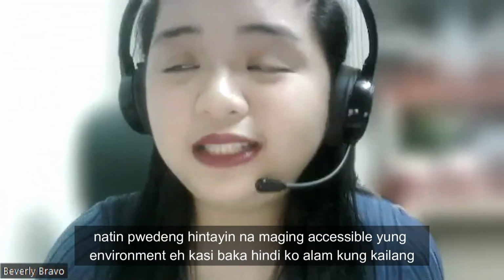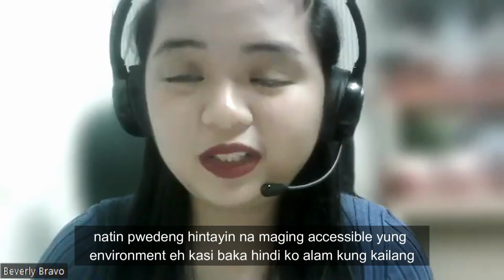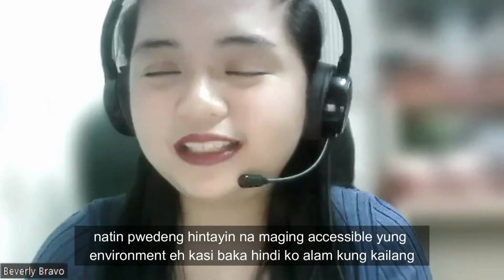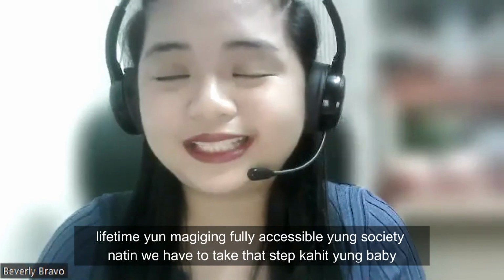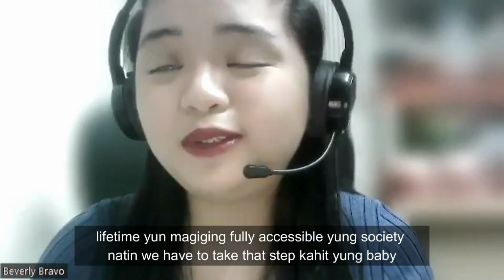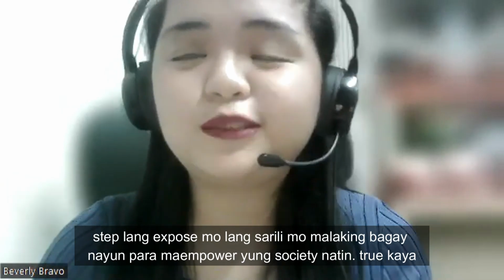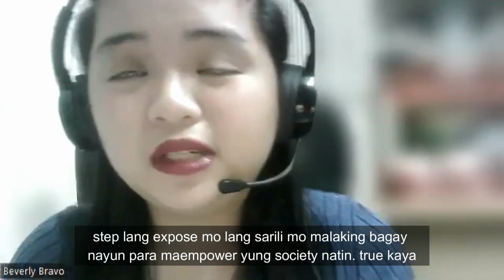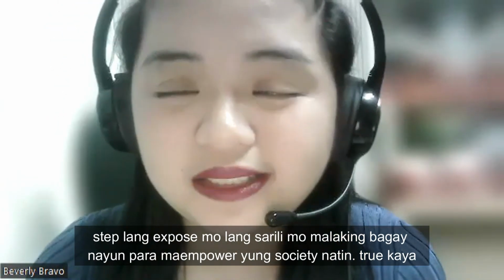And yun nga, hindi natin pwedeng hintayin na maging accessible yung environment kasi baka hindi ko alam kung kailang lifetime yun magiging fully accessible yung society natin. So we have to take that step. Kahit baby steps lang, expose mo lang yung sarili mo, malaking bagay na yun para ma-empower yung society natin.